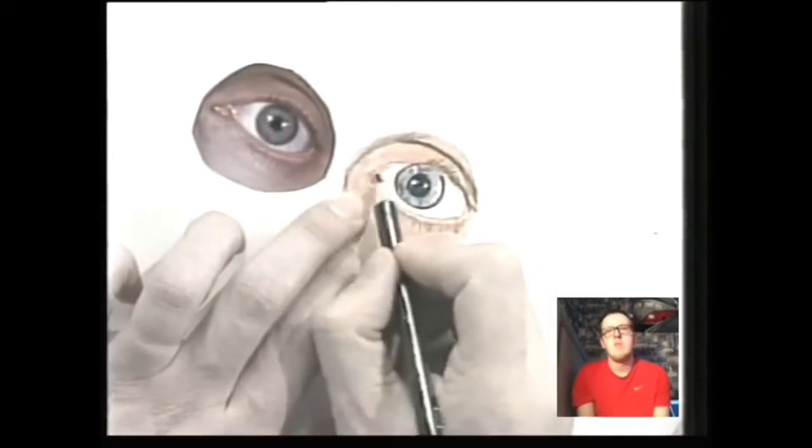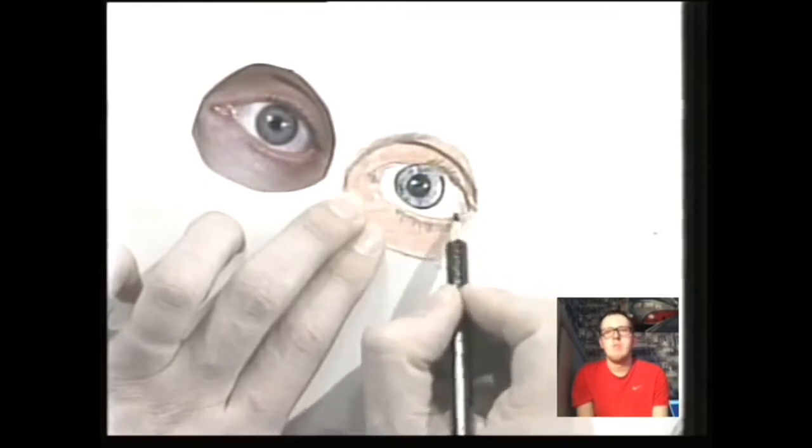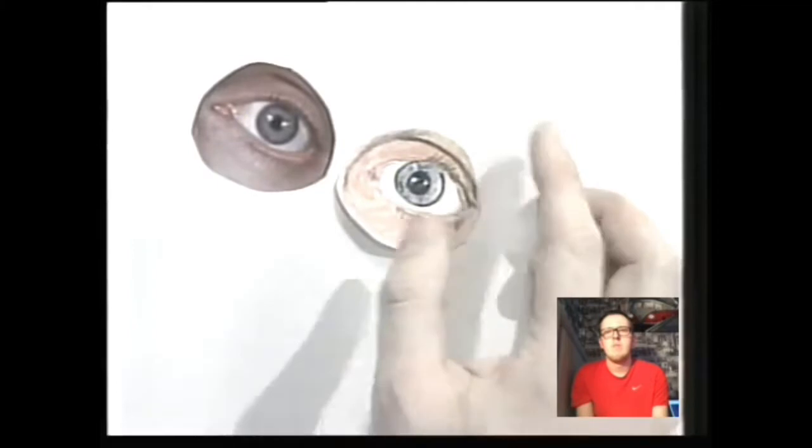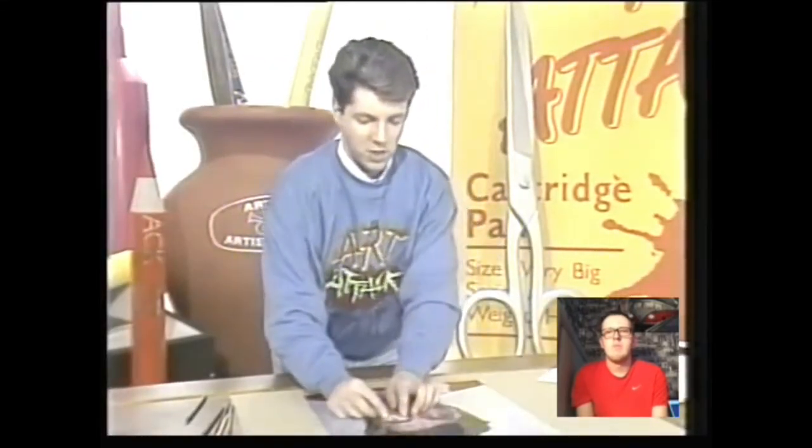Just around the edge of the eye. And there it is. Not a bad job, even though I say so myself. And of course, you can take away your peephole, put your picture over the top, just to see how good it really is. Try it yourself. Pick any part of the face and give yourself a peephole attack.